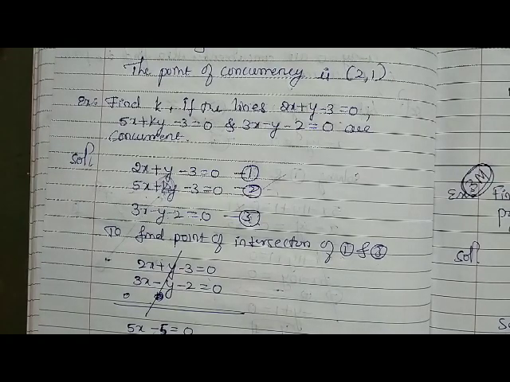Step number 1, find the point of intersection of any two lines. After getting the point of intersection, substitute that point in the remaining line. If that line is satisfied, then the given lines are concurrent. And the point of intersection is called the point of concurrency.